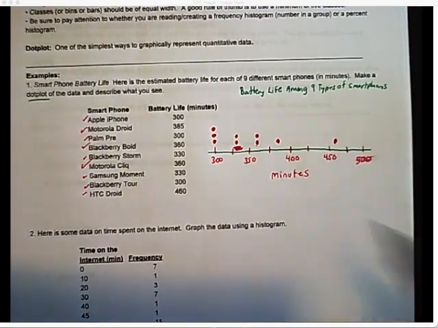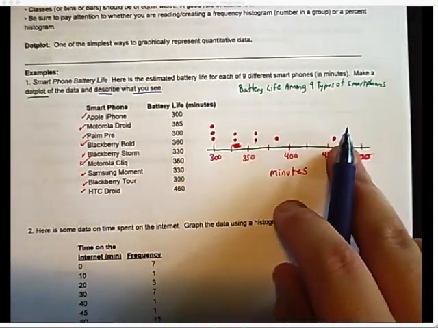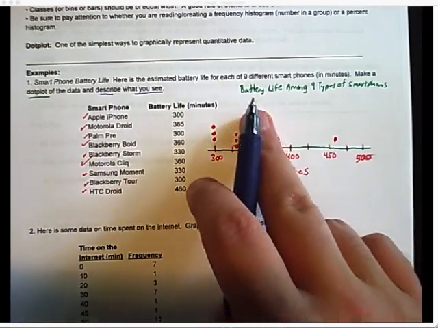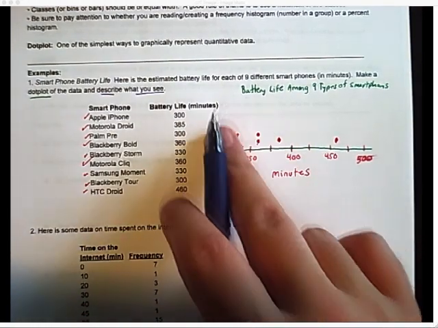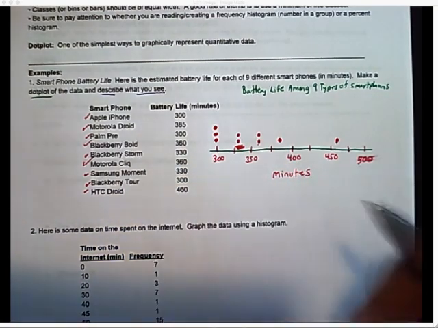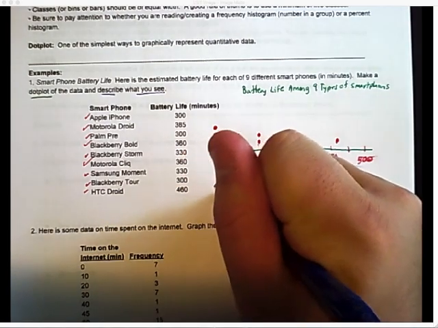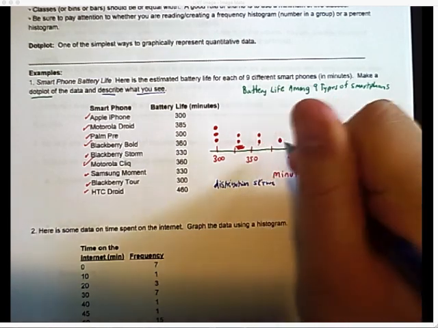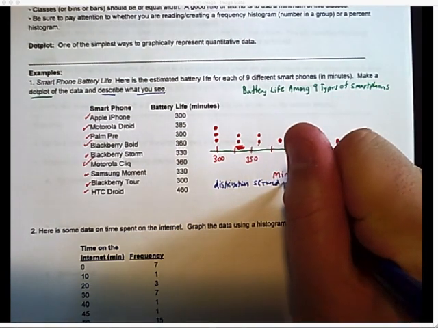Now ask me to describe what I see. Okay, so if I'm just looking at these dots, most of the data is really close to the first, kind of over this range. So to me, it looks like the distribution is skewed to the right. It looks like it has a tail coming off to the right.